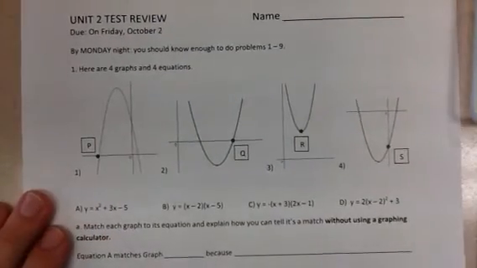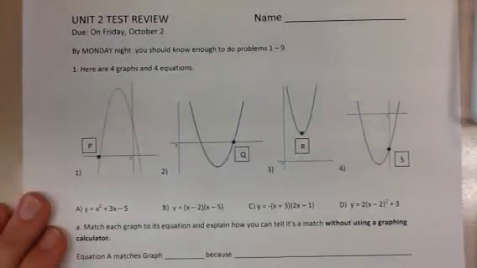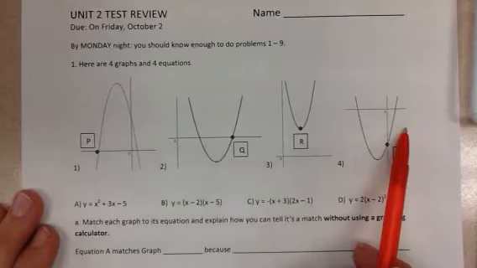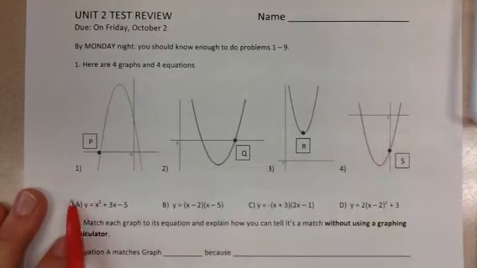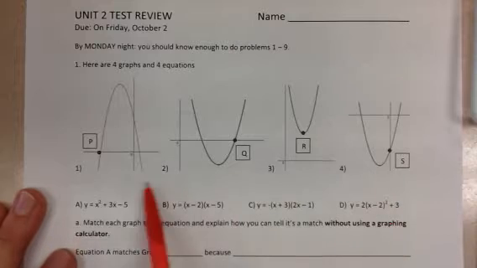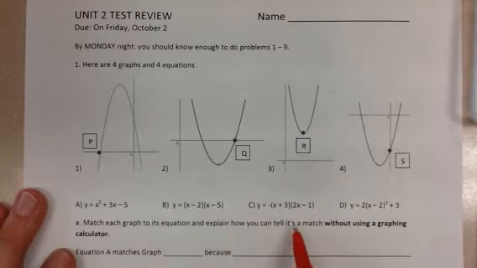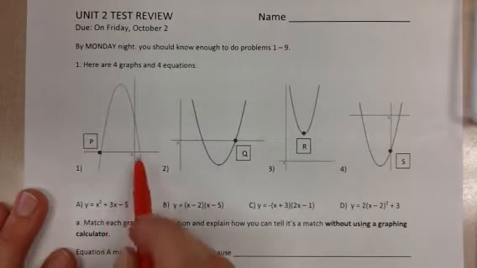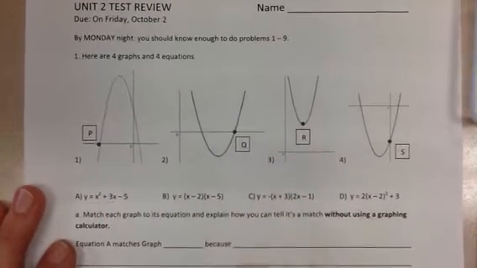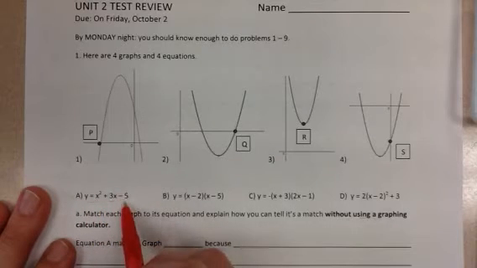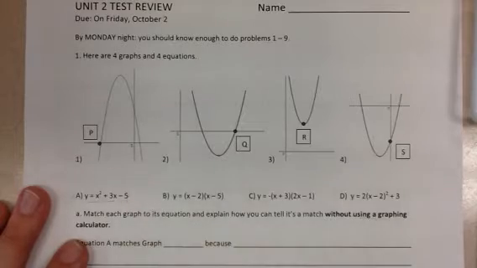So on the Unit 2 test review, the first problem asks you to take these four graphs and match them to these four equations, and then explain how you can tell it's a match without using the graphing calculator. Yeah, you could plug this into your graphing calculator and see which one matched, but your explanation is going to have to be about what clues you can get from the equation that don't involve using a graphing calculator.